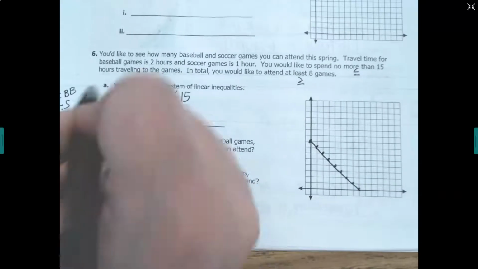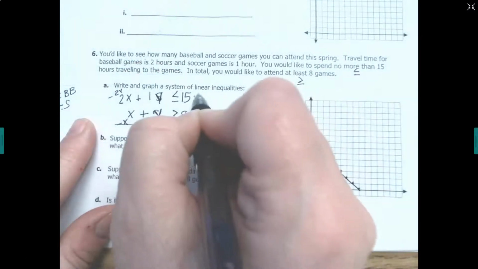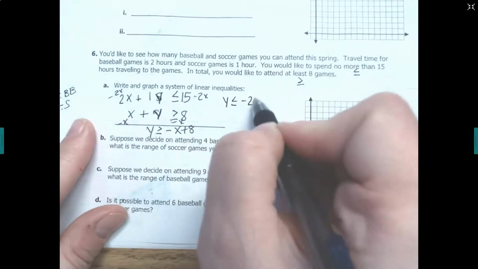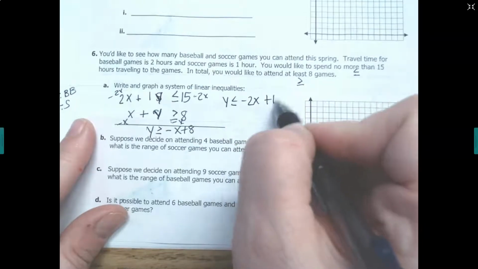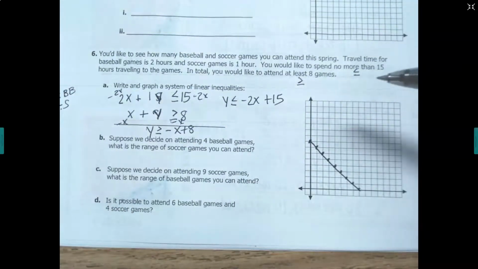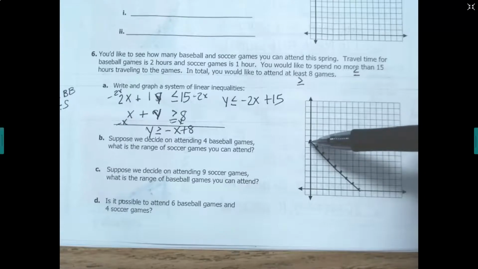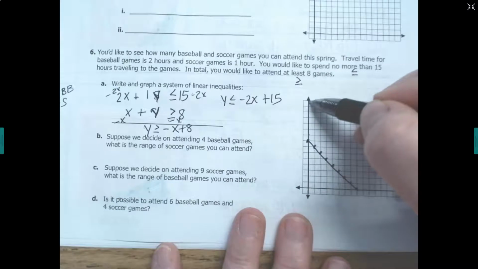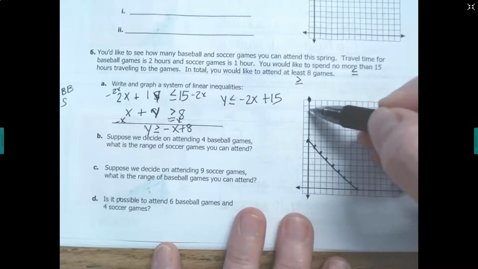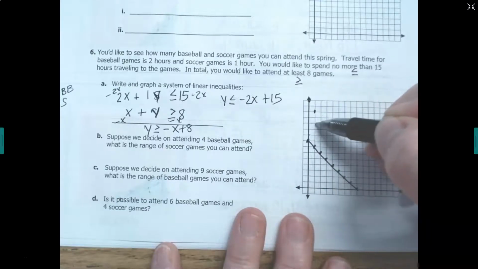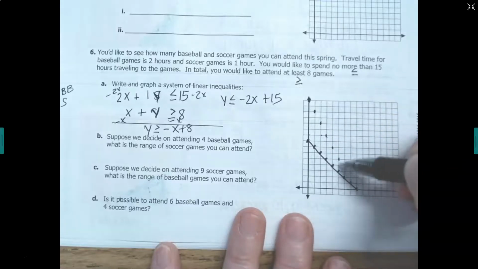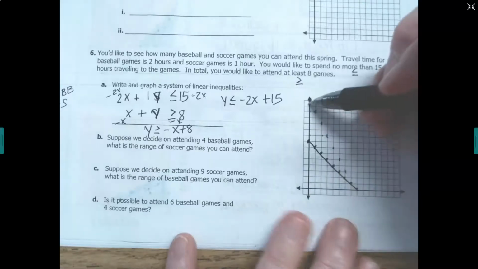For our other inequality, let's subtract the 2x from both sides. So you have Y is less than or equal to negative 2x plus 15. So that's 8, 9, 10, 11, 12, 13, 14, 15 with a slope of negative 2 over 1. So down 2, right 1, down 2, right 1, and just keep doing that. Okay, that's also solid.